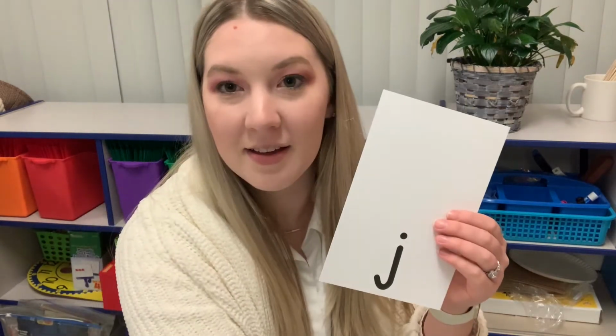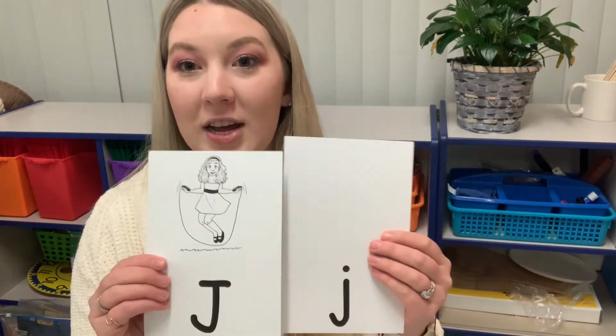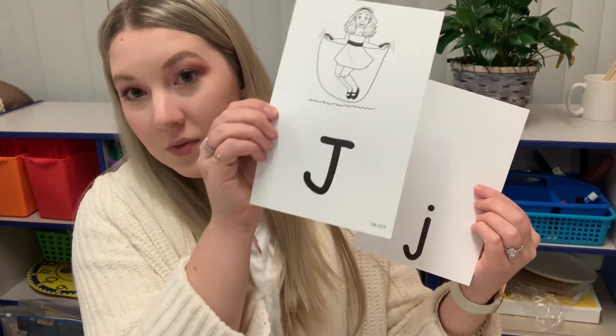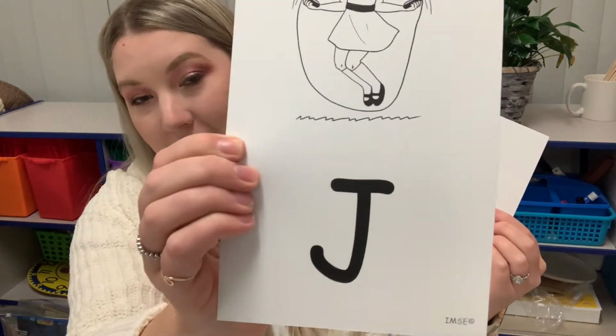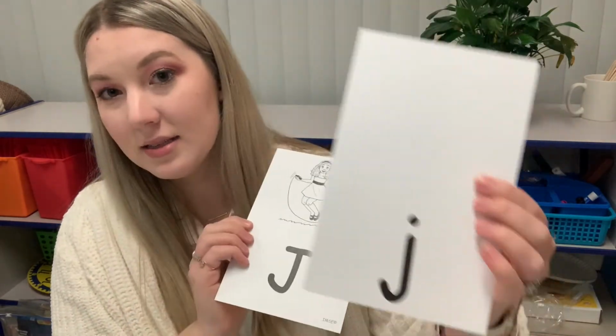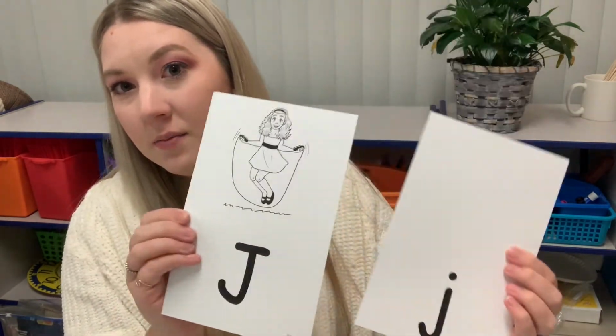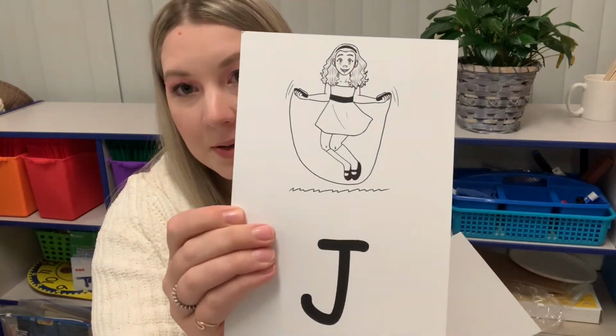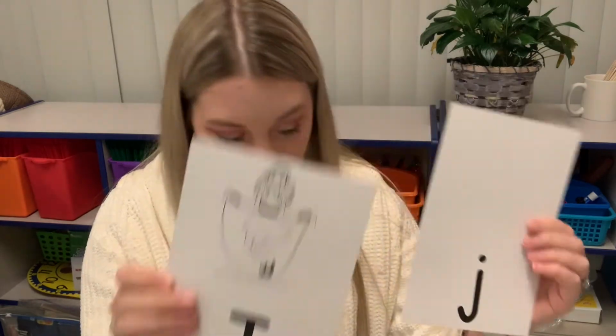Where's my letter card? There it is. J says J. So both of these are a J. This is capital J. And this is lowercase j. And this girl here, she is jumping. Jump. So that is what our letter looks like.